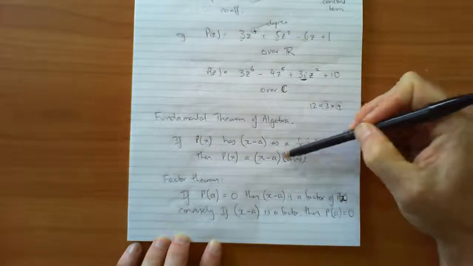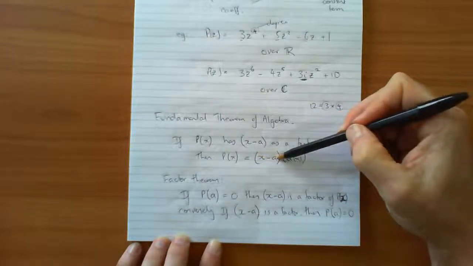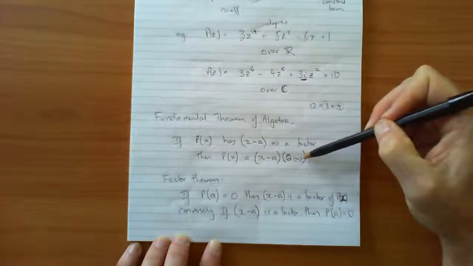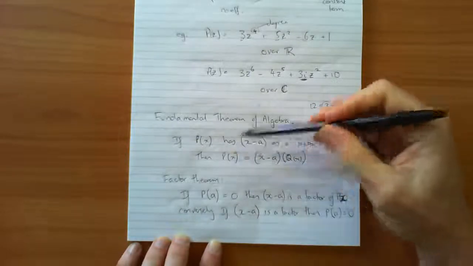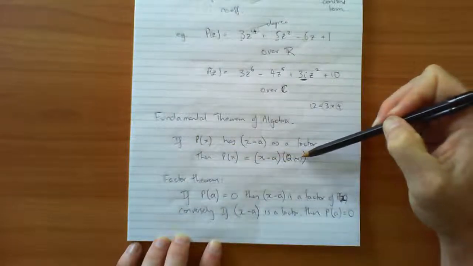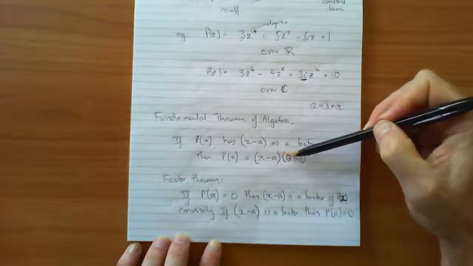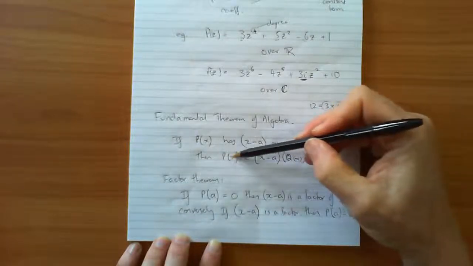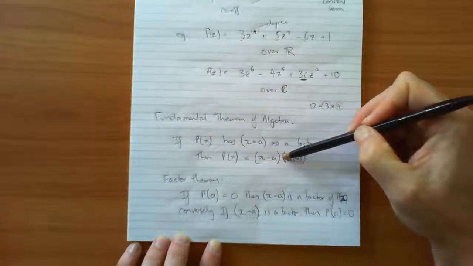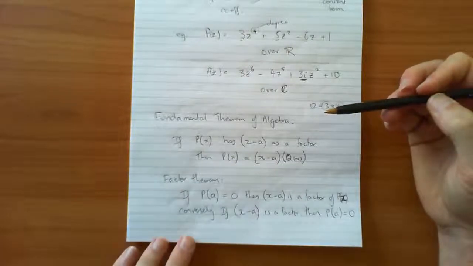Now, who cares what q(a) is? If I've got a take away a here, obviously that's 0, and 0 multiplied by something is still going to give me 0. So you can clearly see that if x minus a is a factor, then p(a) must be equal to 0, because I'll end up with a minus a as one of my factors, which gives me 0.